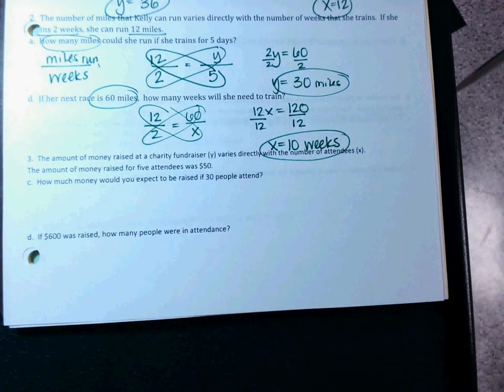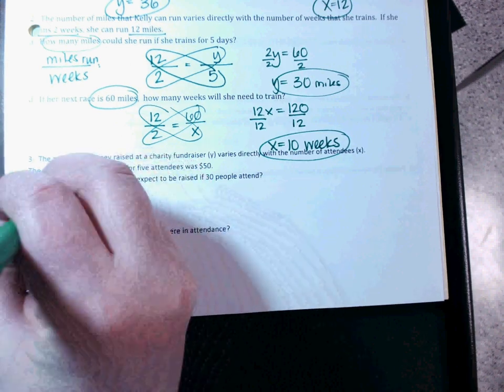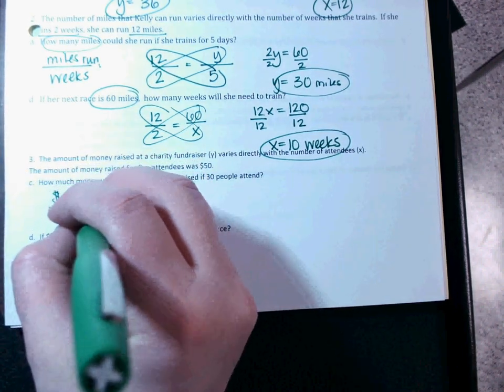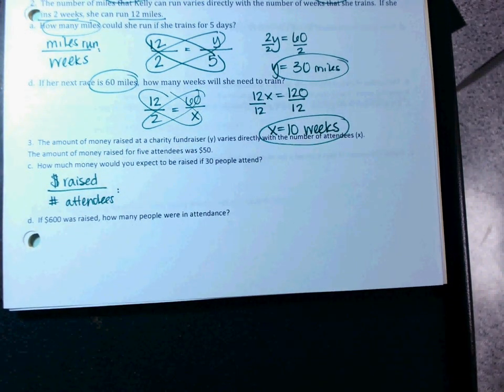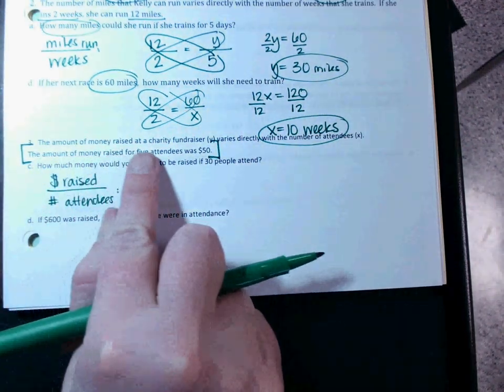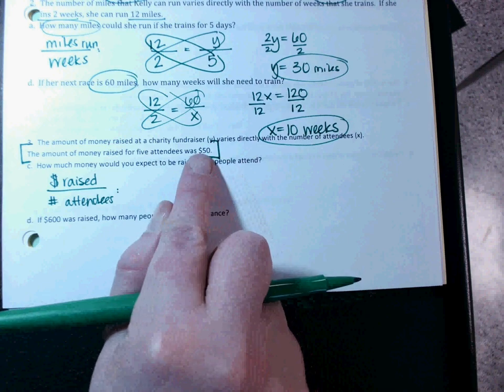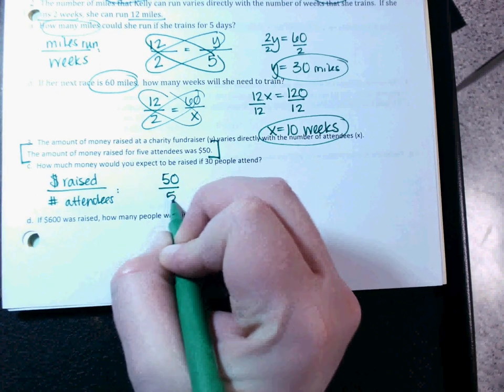Okay, one more. The amount of money raised at a charity fundraiser varies directly with the number of attendees. The amount of money raised for 5 attendees was $50. Okay, let's put the amount of money on top, money raised, and the number of attendees. You can put number of people if you don't want to write attendees on bottom. Okay, so let's put the first side of our proportion. How much money was raised in the situation that they gave me right here in this sentence? How much money? 50 for how many people? 5. So 50 over 5 equals.